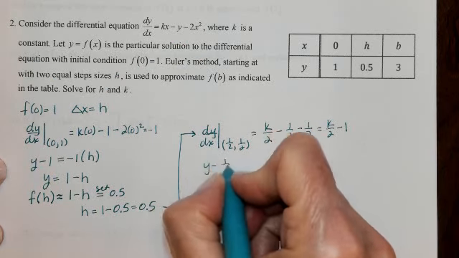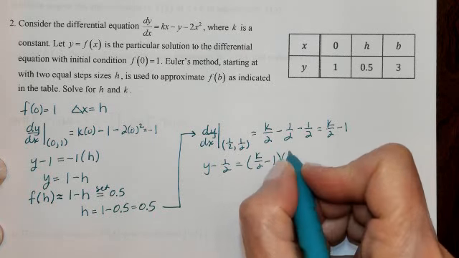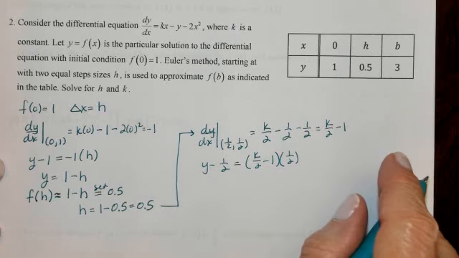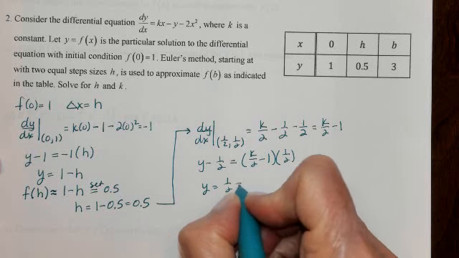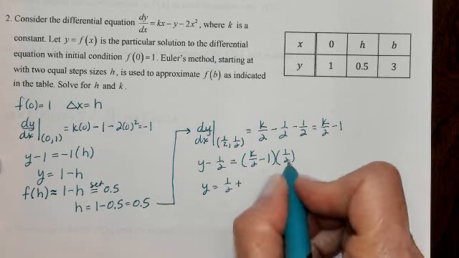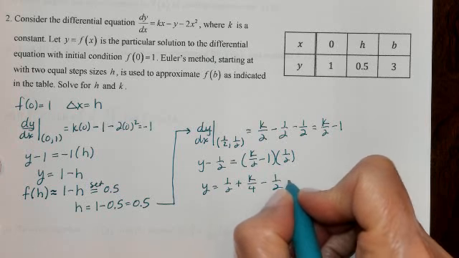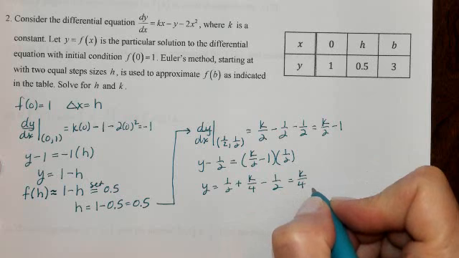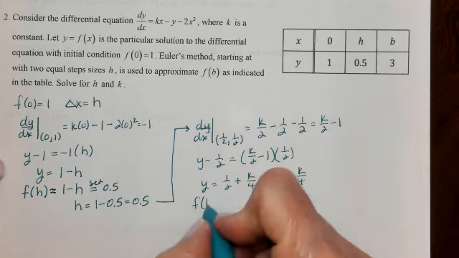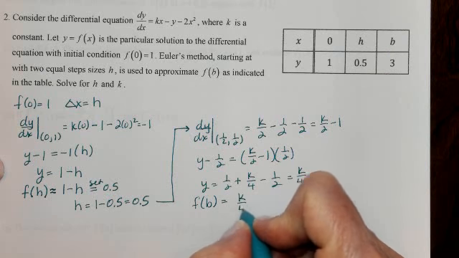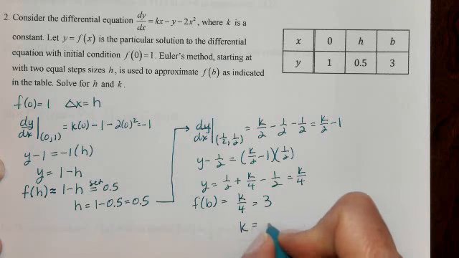So y minus the y value must equal the slope times h, and remember h is a half. Okay, so y would be 1/2 plus, and once again I'm going to distribute that through, so we'll have k over 4 minus 1/2, so that's just k over 4, right? And that will be f of my final spot, b, will be k over 4, but we also know that that is equal to 3. So therefore, k must be 12.